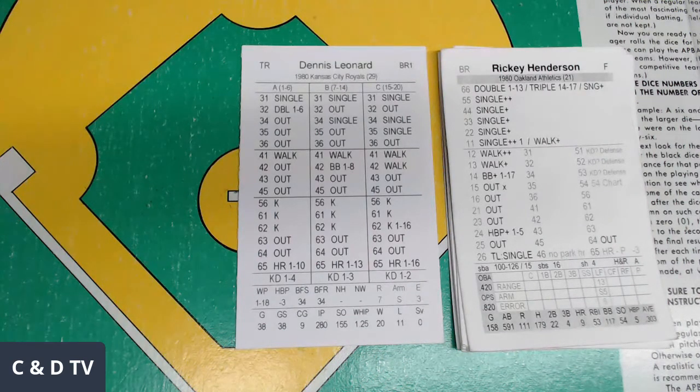It is the 1980 Oakland A's versus the 1980 Kansas City Royals. The A's are 18-16, while the Royals are 22-16. It's going to be Steve McCatty on the mound facing Dennis Leonard. Dennis Leonard rolled an A bullpen, while McCatty rolled a B bullpen. So both pitchers are competitive today. We'll see what happens. It's going to be Rickey Henderson leading it off, followed by Dwayne Murphy.